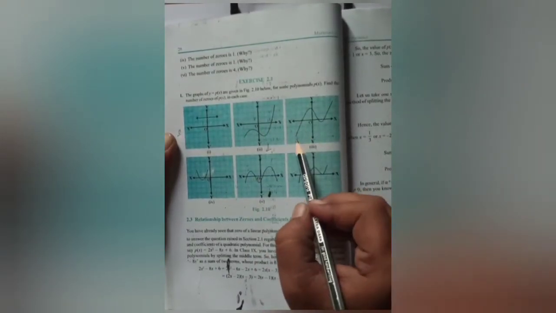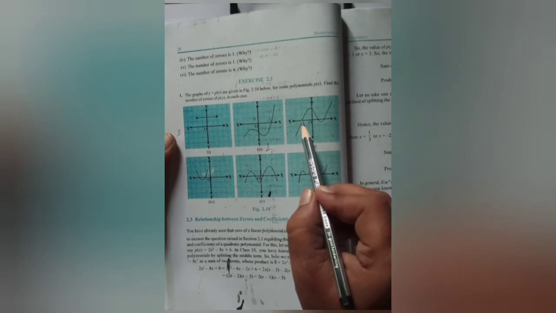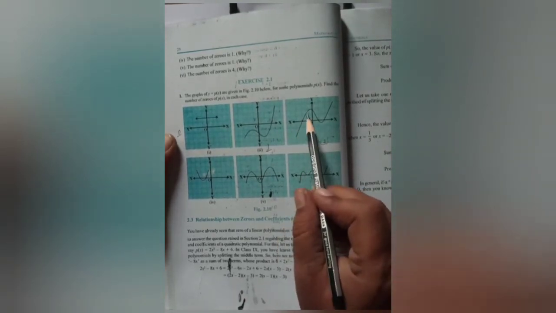Come to the third one. See, this curve touches the x-axis 1, 2, 3. So the number of zeros will be 3 in this case. How many times this curve or line touches the x-axis, that gives the number of zeros. Come to the next one. See, 1, 2. Here also the number of zeros will be 2. Either it is the negative x-axis or positive x-axis, how many times it touches the x-axis, that gives the number of zeros.